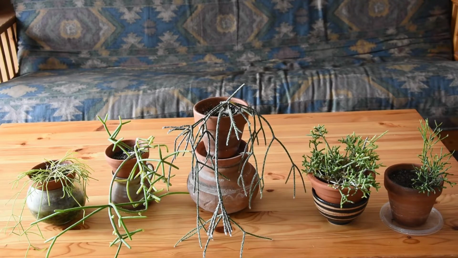Welcome! The plants on this table are cacti that belong to the genus Rhipsalis.